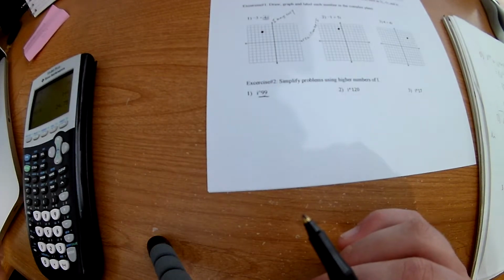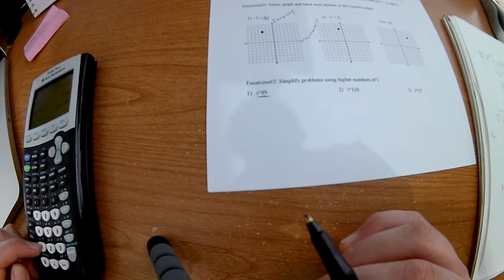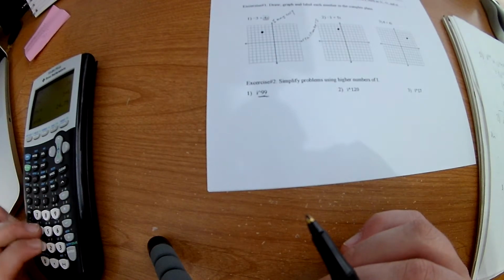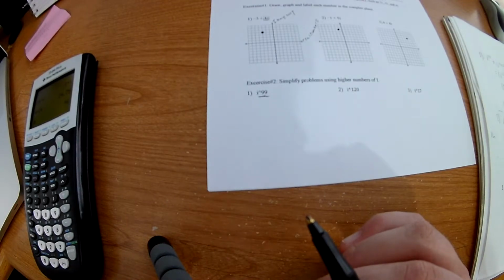That doesn't come out to a whole number, so we multiply 4 times 24 and get 96.